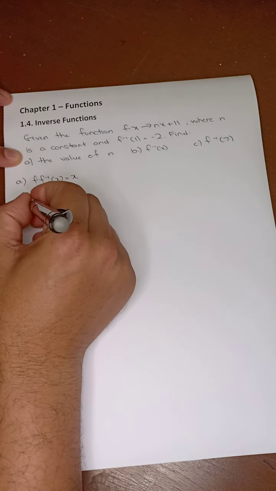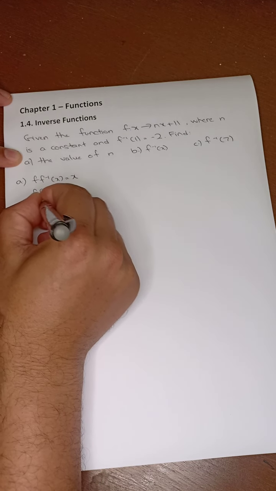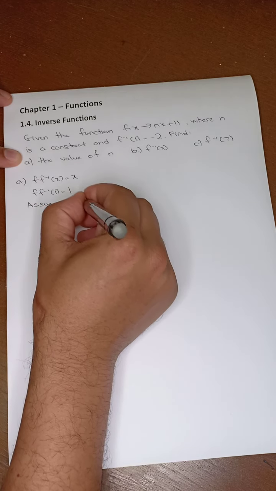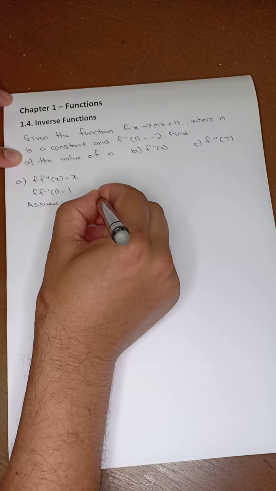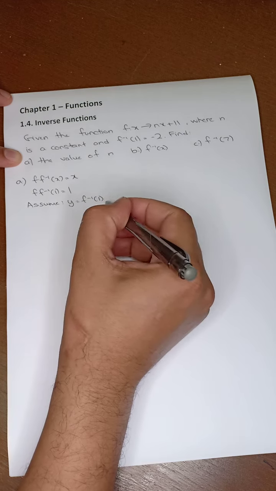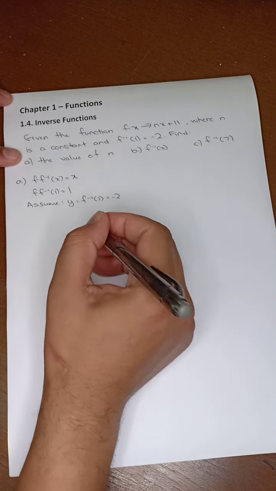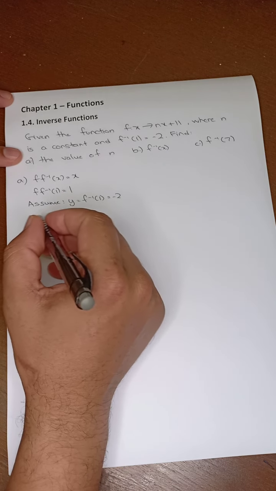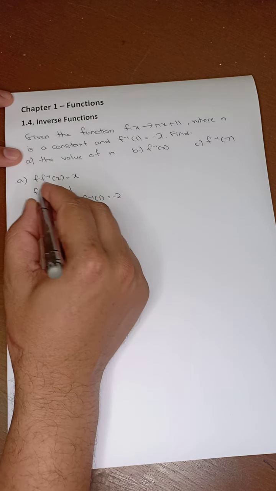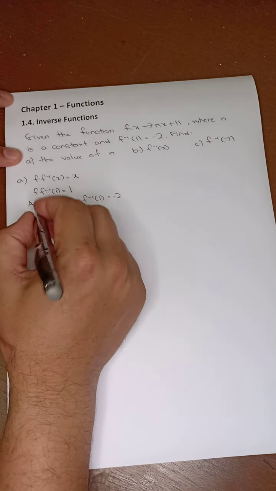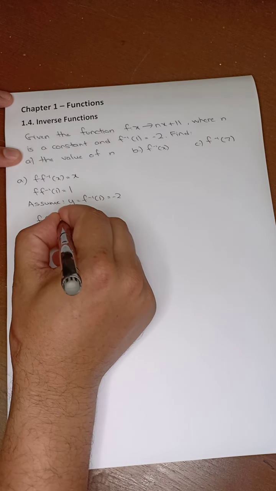So assume y equals f inverse of 1. f inverse of 1 is given as negative 2, so we can replace f inverse of 1 with y, so f(y) equals 1.